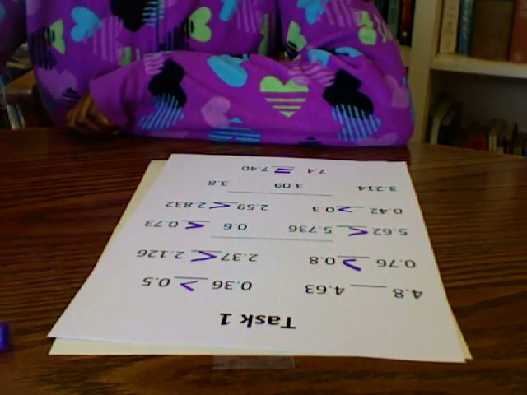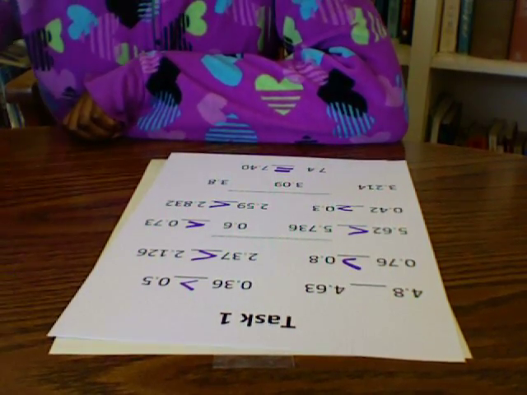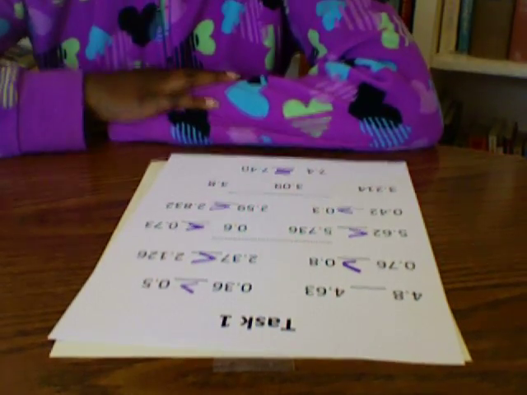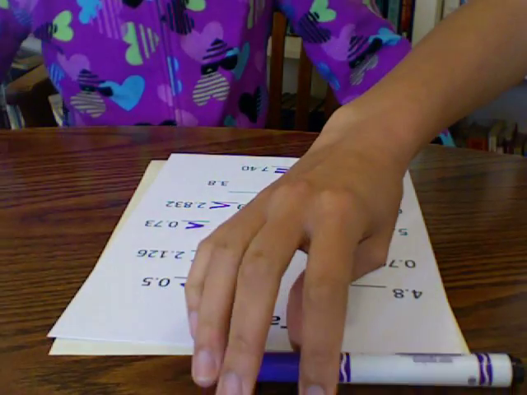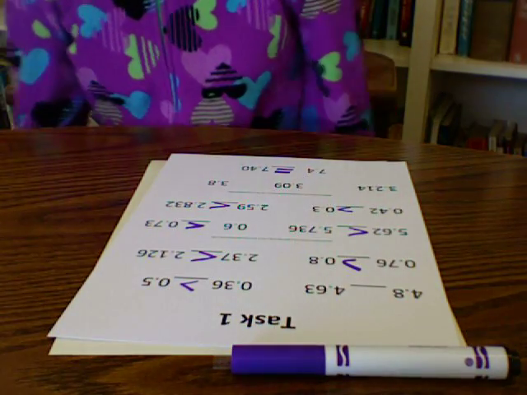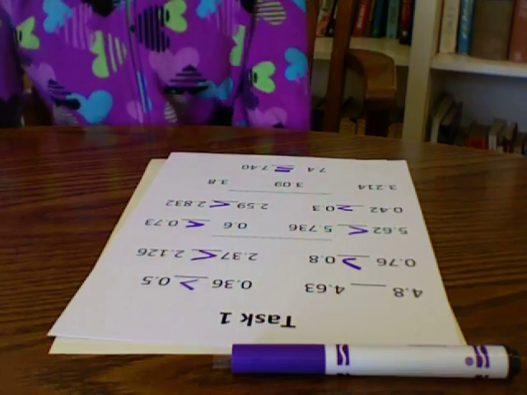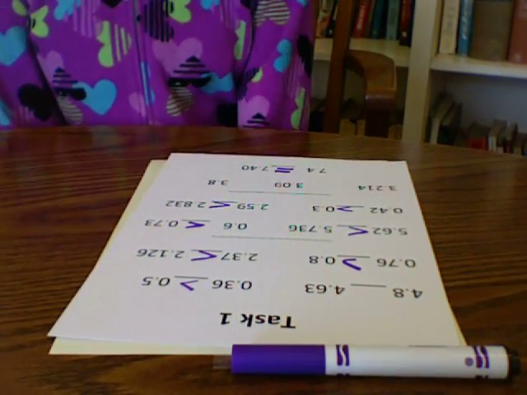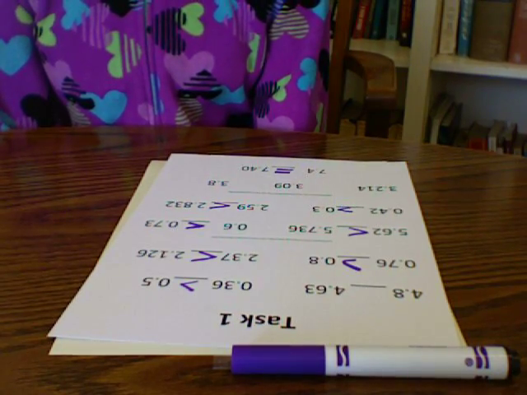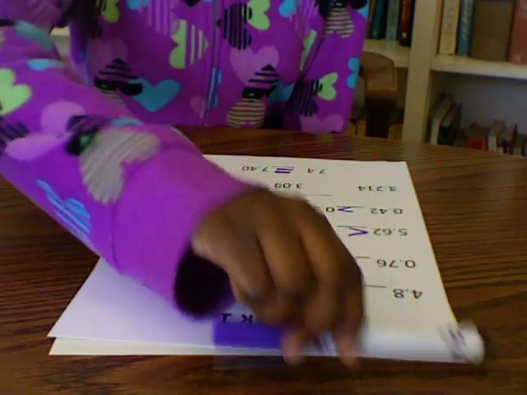Because 8 and 67 is different. 76 is greater than 8, but yeah. 76 is greater than 8. Okay, good. Go ahead and do the next one for me.